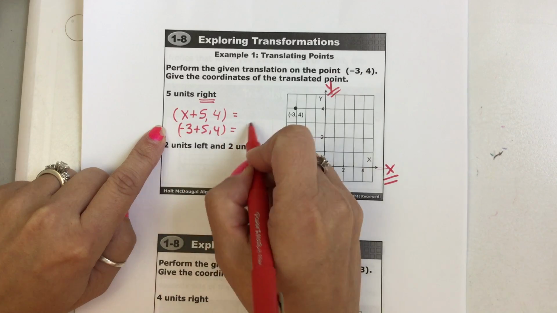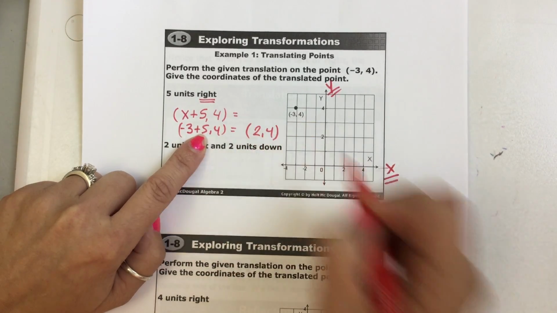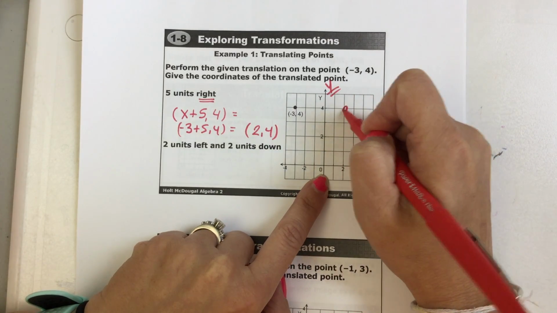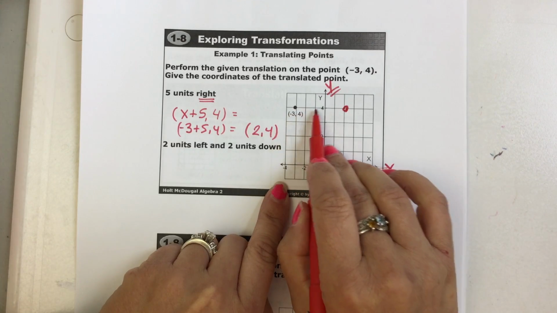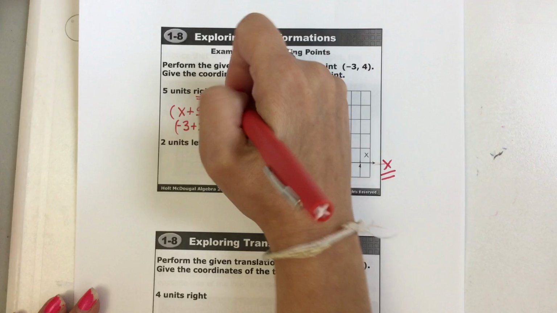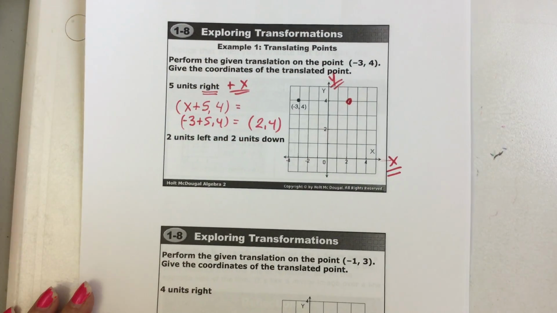So I had -3 plus 5. Again, I'm keeping the y the same. -3 plus 5 is 2, so (2, 4). So if I go to the right 1, 2, go up 1, 2, 3, 4. If we look, this is 1, 2, 3, 4, 5 units to the right from our original. To move to the right, you add to the x value from the ordered pair, okay?